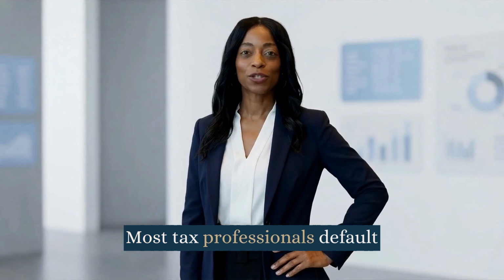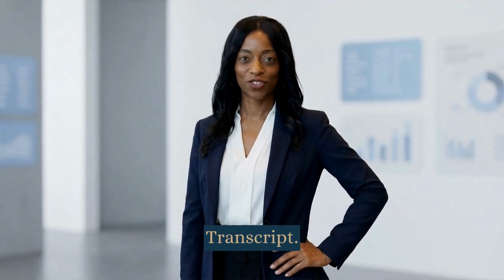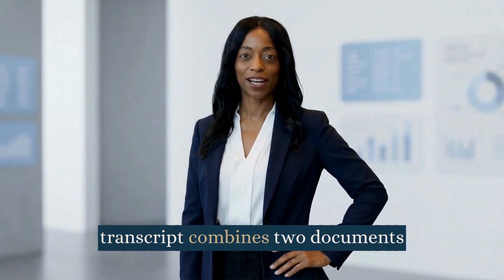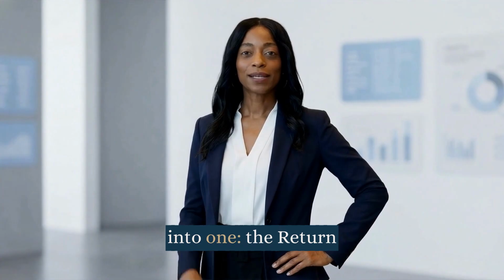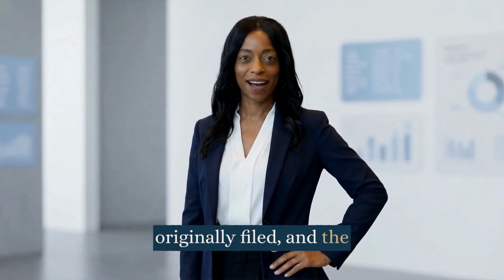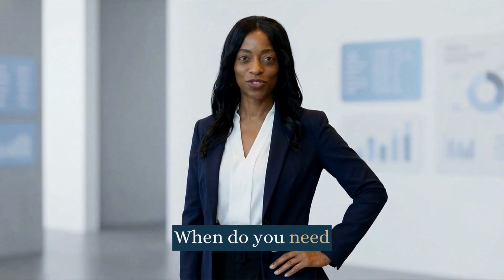Most tax professionals default to pulling an account transcript, but sometimes you need the record of account instead. Here is when and why. The record of account transcript combines two documents into one: the return transcript showing what was originally filed, and the account transcript showing every IRS action taken since. When do you need it?